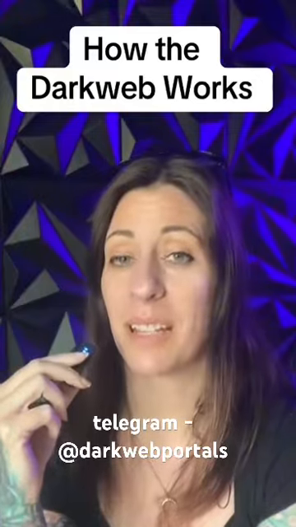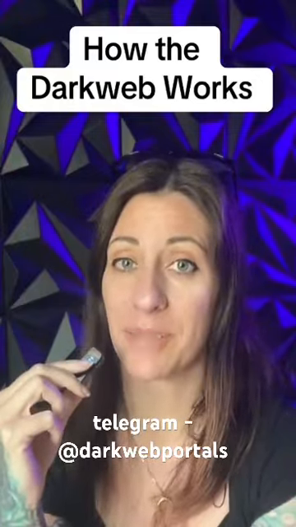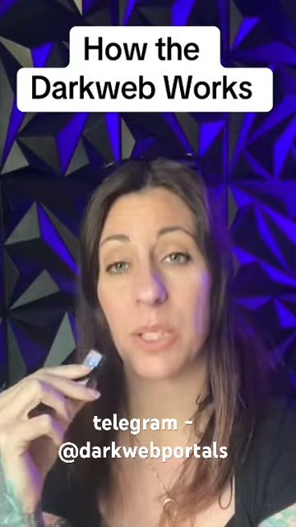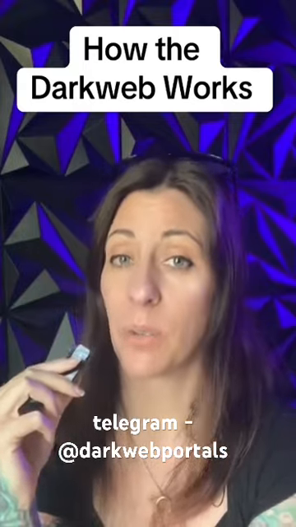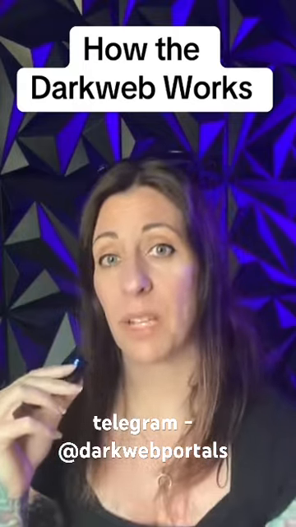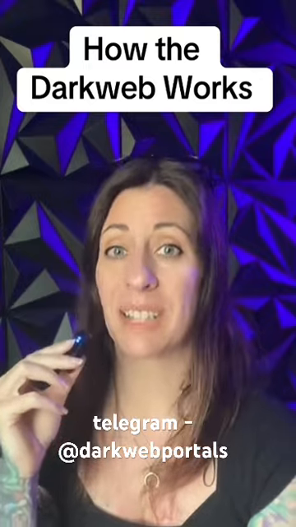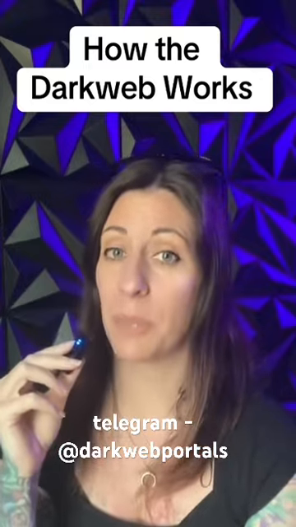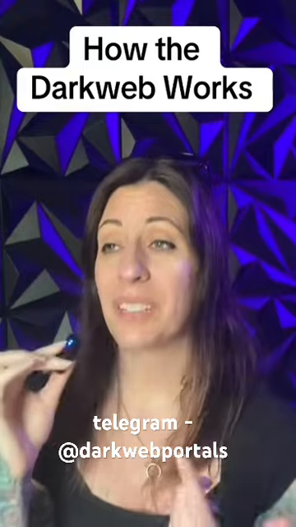Let's talk about how staying anonymous on the dark web actually works. To access the dark web, you will need to use specialized software like the Tor browser. This software works with the darknet infrastructure to allow users to stay anonymous while surfing dark web websites. Now, how does this actually work?